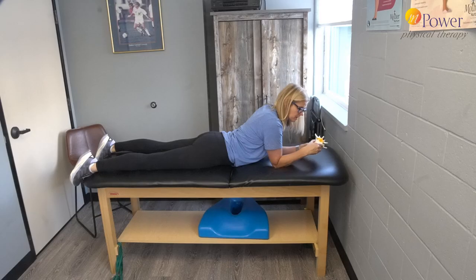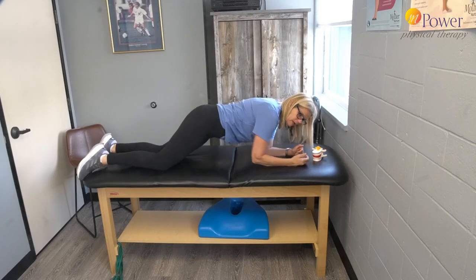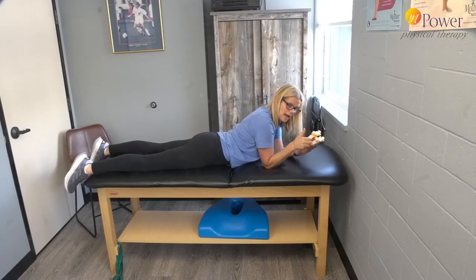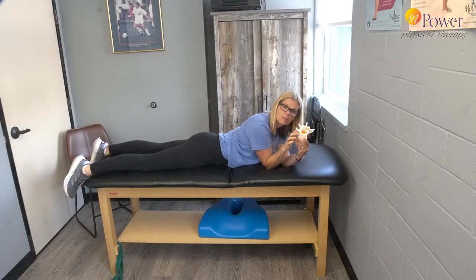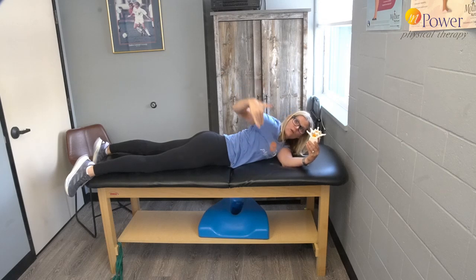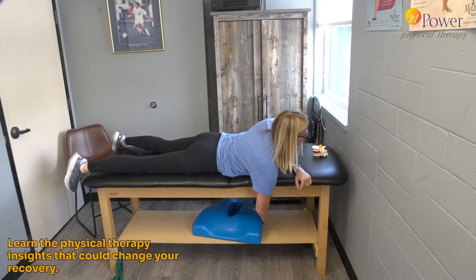Now, sometimes a herniation is so big, you're going to have to put pillows underneath your stomach so that it actually kind of opens up that space. And we open up the space in the back when we put pillows. We're in a little bit of a flexion, but gravity is going to hit it and slowly move it. I don't have a pillow, but I'll grab this.